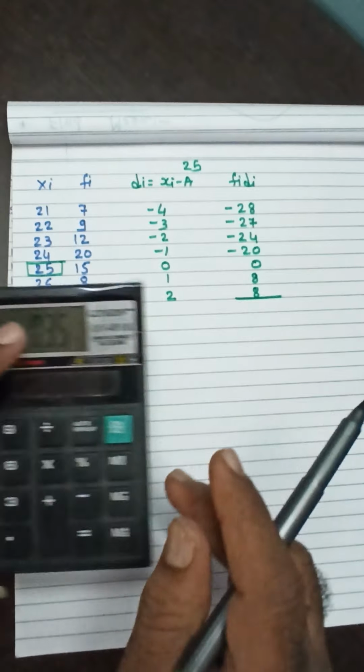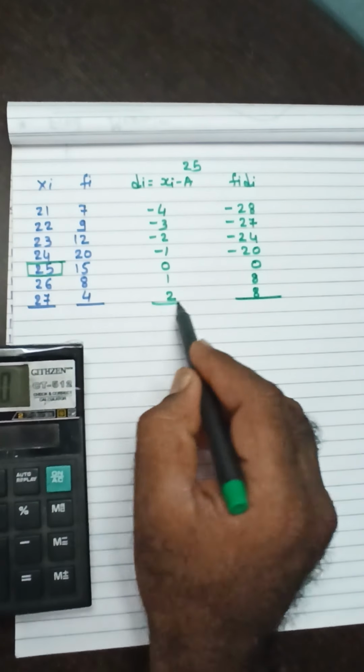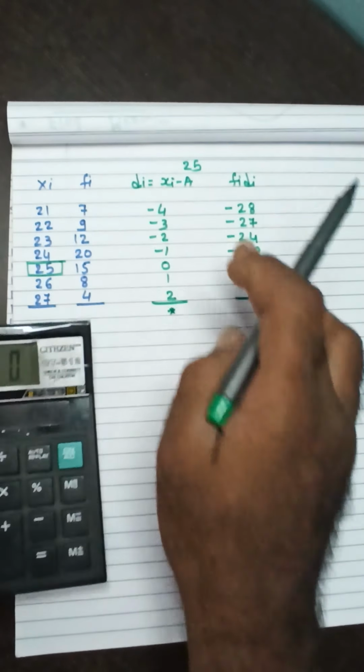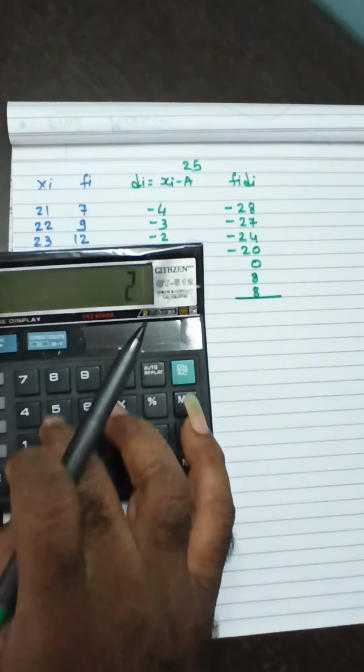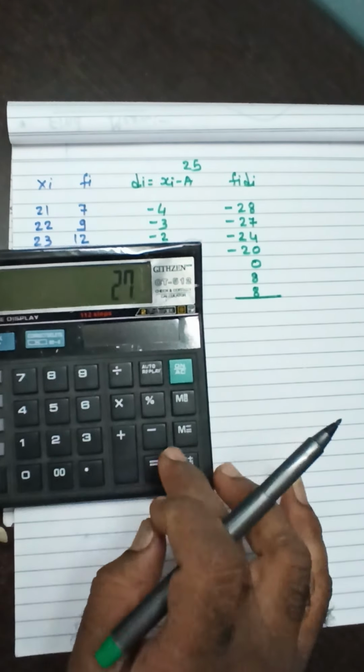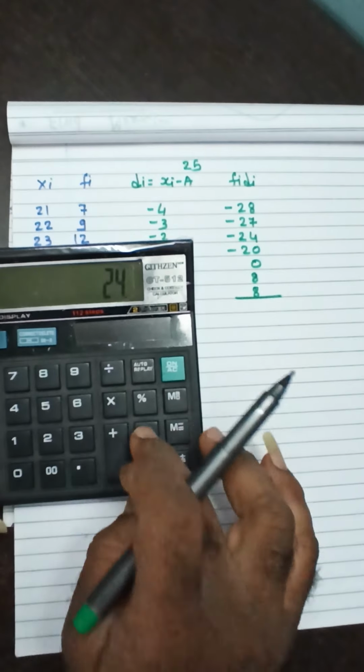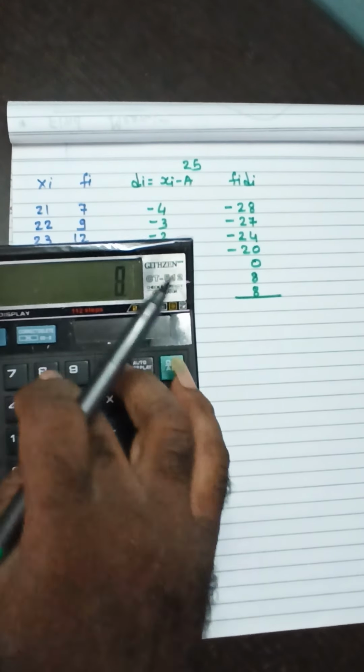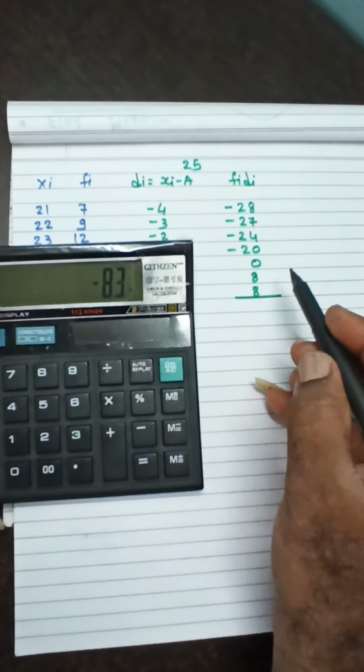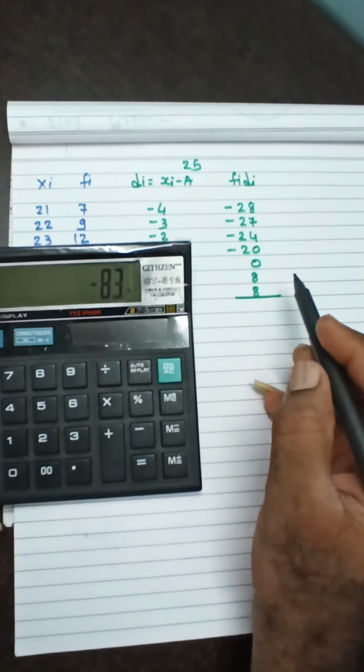No need to make the total of di. Minus 28, minus 27, minus 24, minus 20, plus 8, plus 8. The total is minus 83. This is sigma of fi into di.